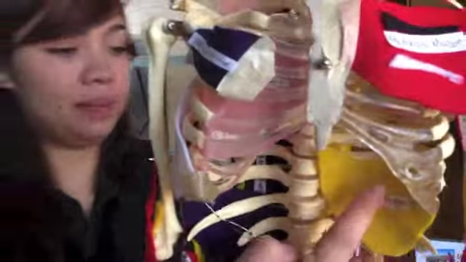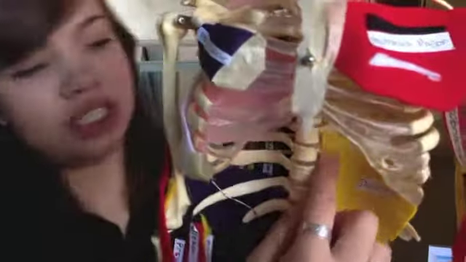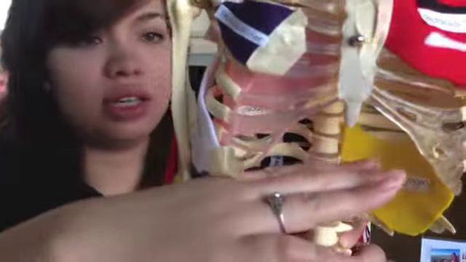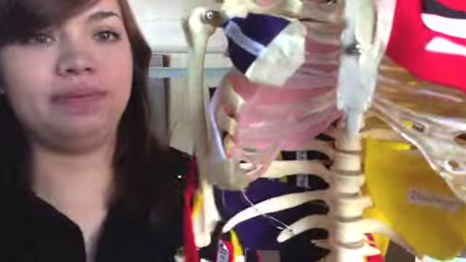And then the diaphragm, which is down here, right under the lungs, originates on the xiphoid process of the sternum, and it goes up to ribs 5 through 10, and it inserts on the central tendon. What this does is it flattens during inspiration to allow the lungs to expand to get more oxygen into your body.